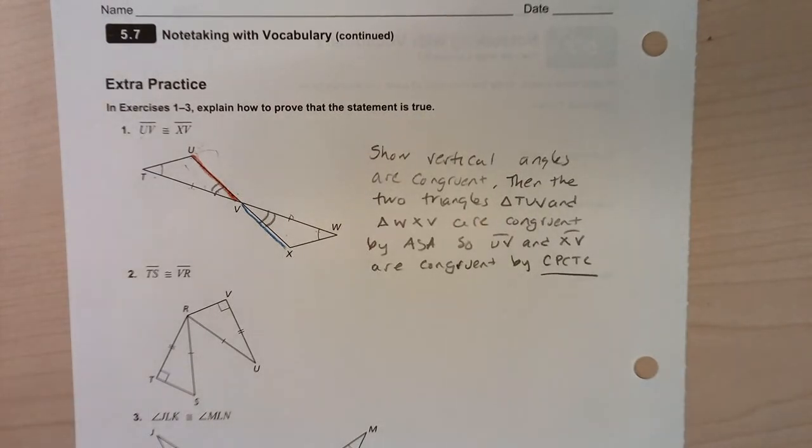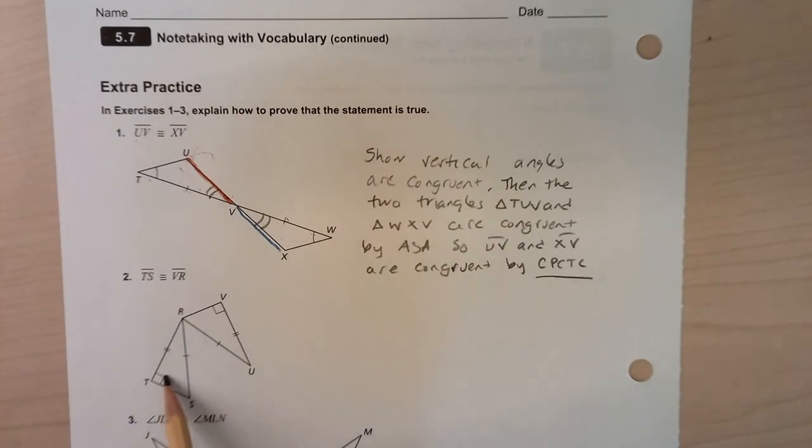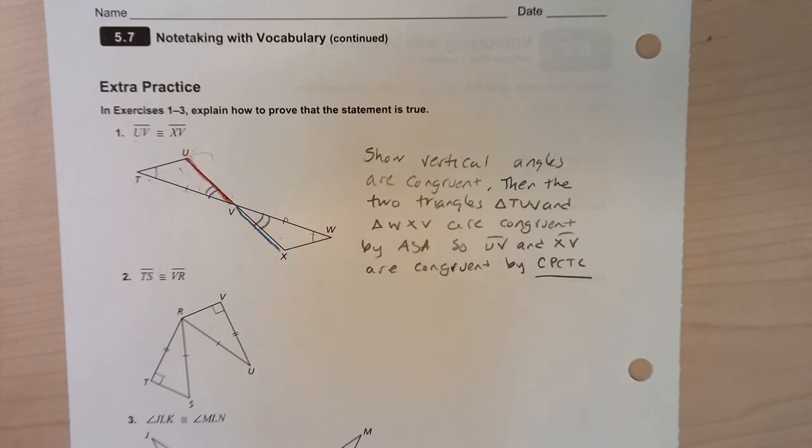Look at example 2. Maybe you could try to figure out how to show that side TS is congruent to side VR before I specifically go over it with you. So here's what we have. We have angle T and angle V are right angles. Therefore, these are right triangles. RT is congruent to UV. Those are actually legs of a right triangle. RU is congruent to RS. Those are the hypotenuses of the right triangles.